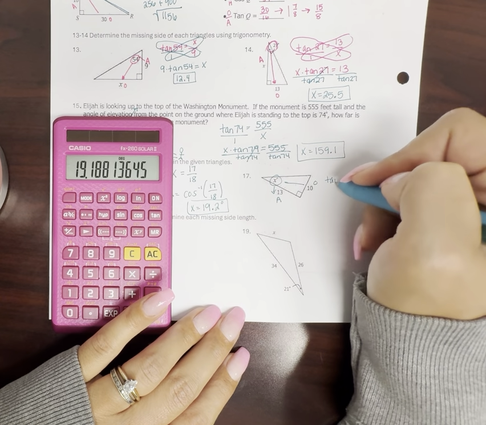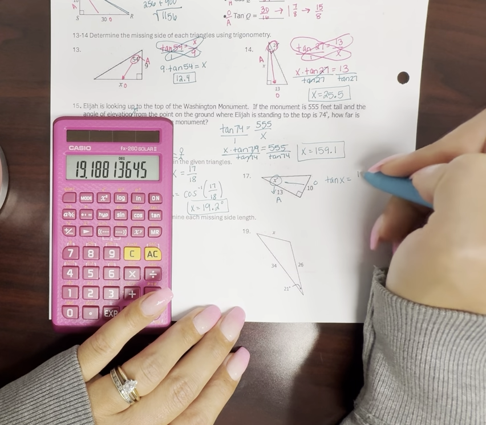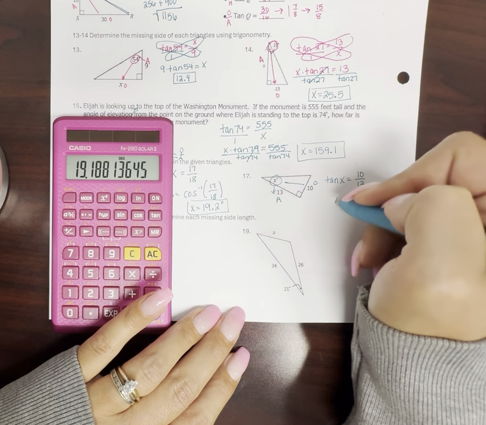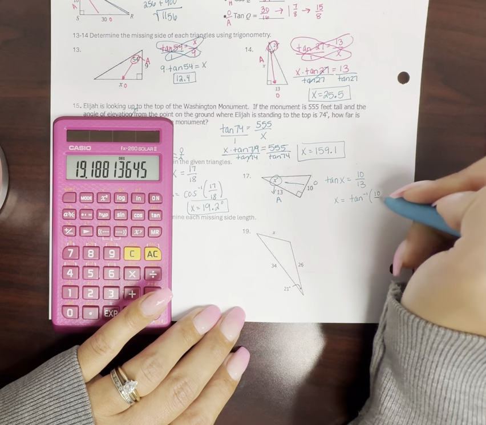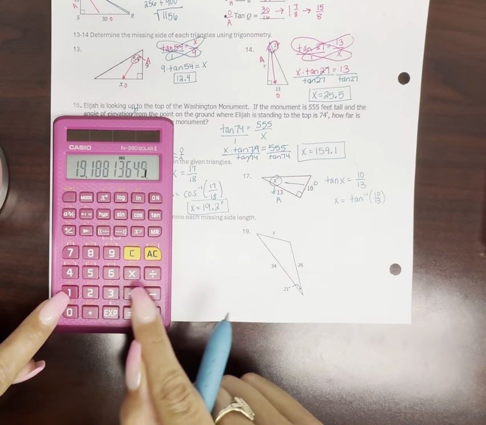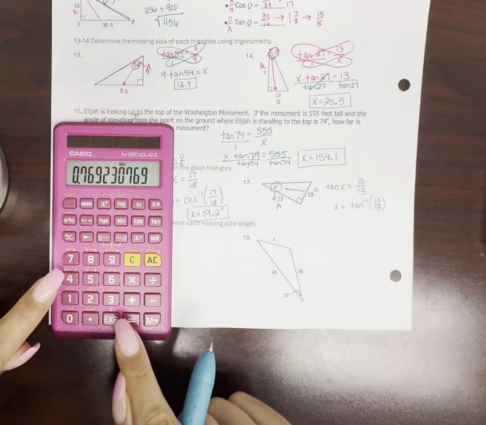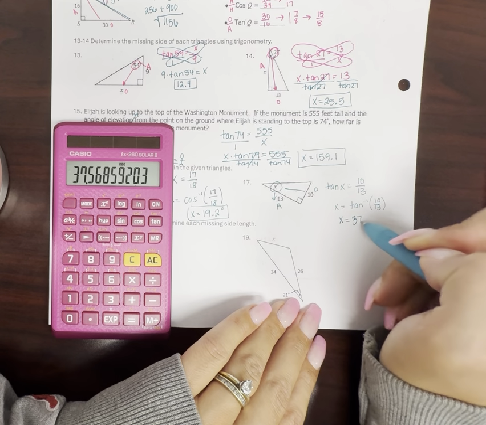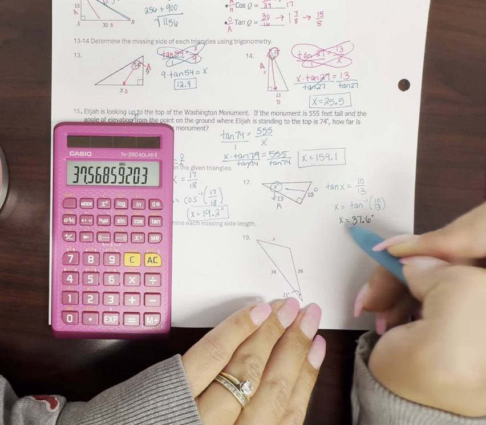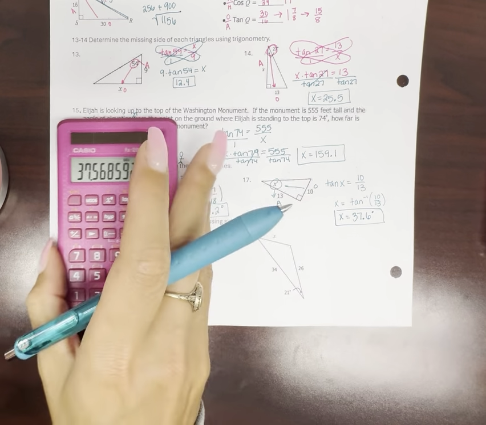Okay, so this is tangent. 10 over 13. So same thing, we're gonna use inverse of tan. 10 over 13. So do 10 divided by 13, press equals, shift tangent. So x is 37.6 degrees. Okay, last two.